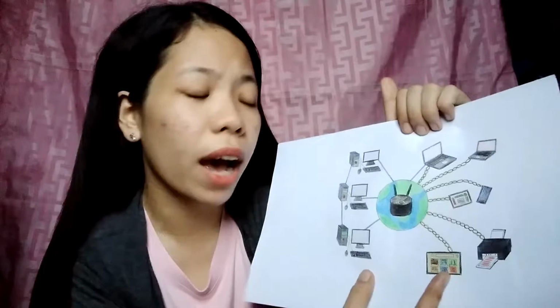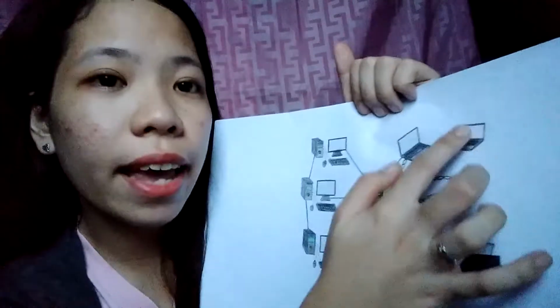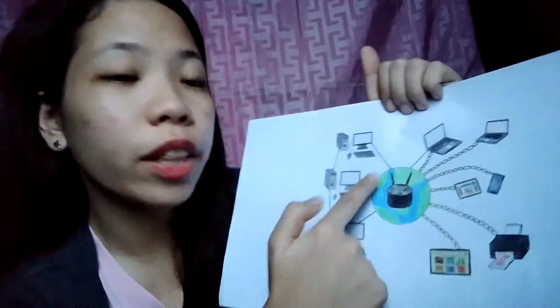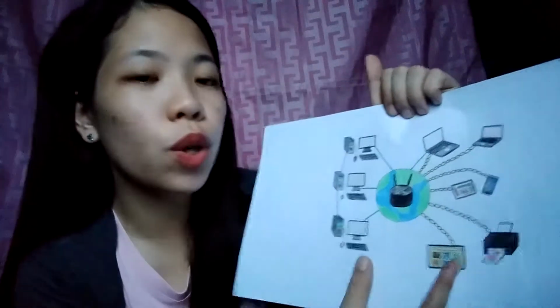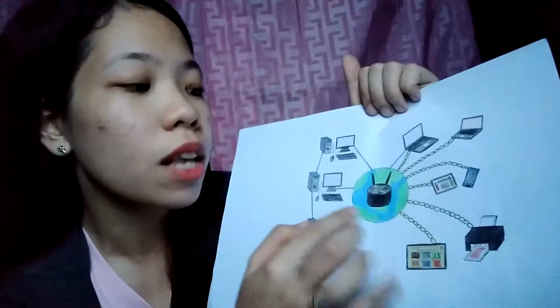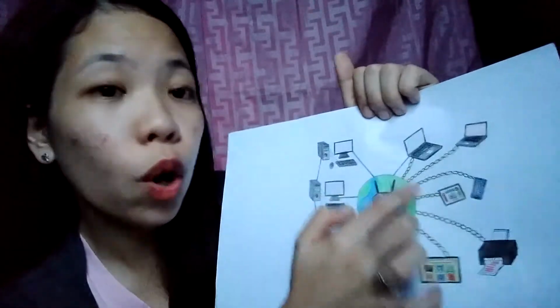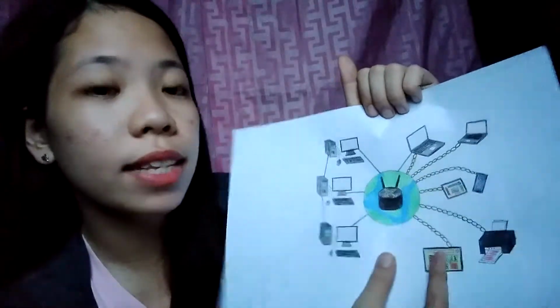WLAN or wireless local area network is similar to a LAN, which is local area network, but wirelessly interconnects users and endpoints in a small geographical area. So again, it has end devices, the intermediary devices, and the network media. So let's start at intermediary devices. The intermediary devices in this drawing are the wireless router and the globe. This globe is represented as the internet.